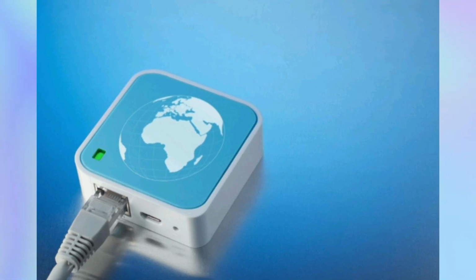This is a diagrammatic representation of how it connects the devices.